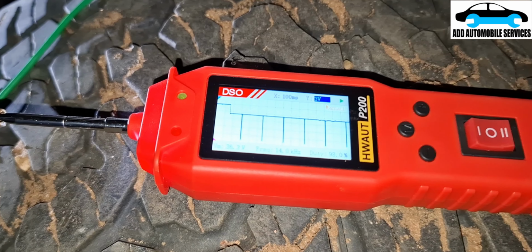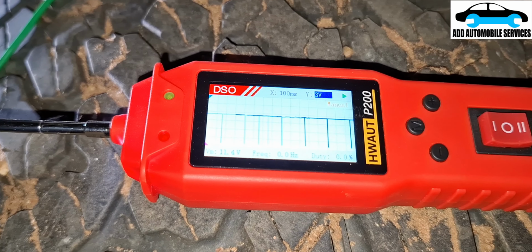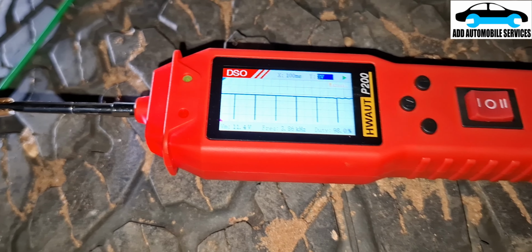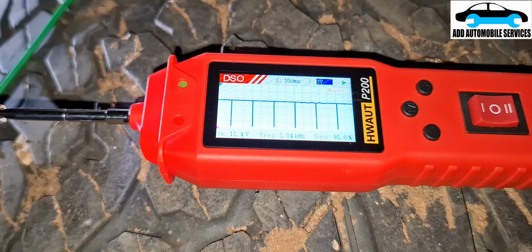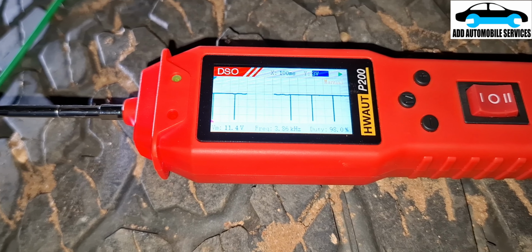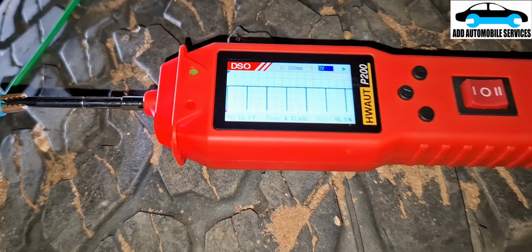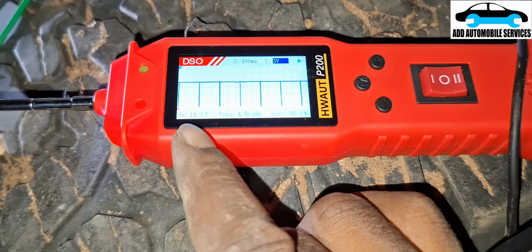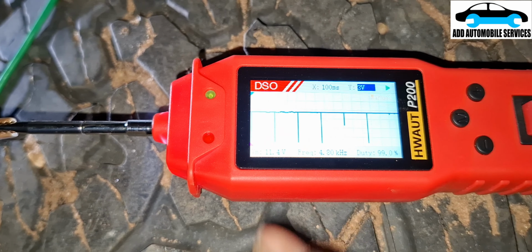Okay, then you can see the communication coming on. So that tells me that my CAN communication is working, and you can see the frequency and the voltage, the maximum voltage and the pulse width modulation. Don't mind that one. The most important thing is the voltage we are getting here.